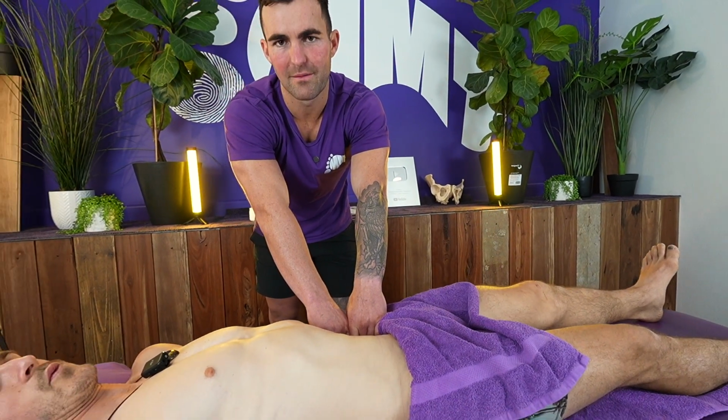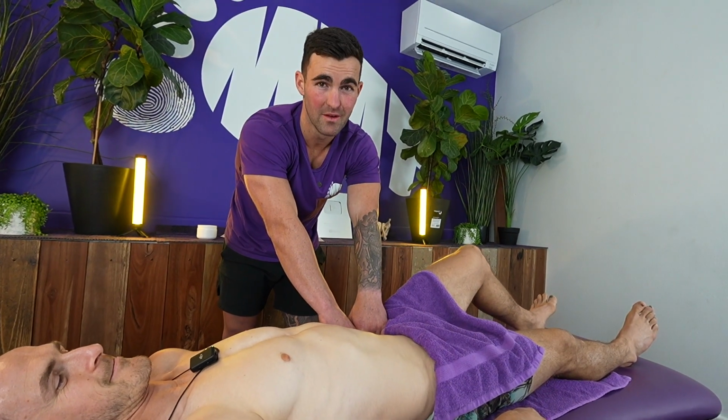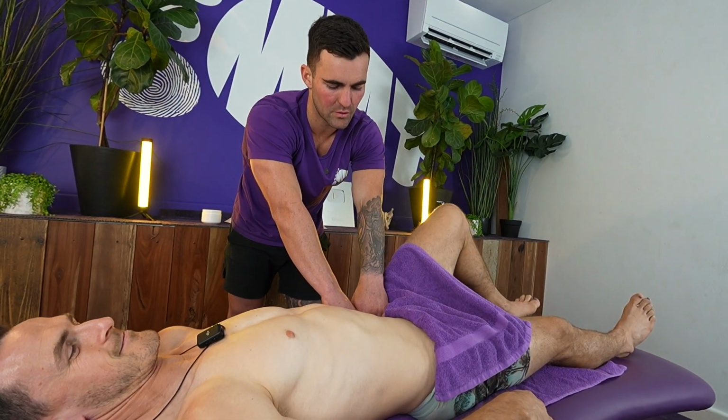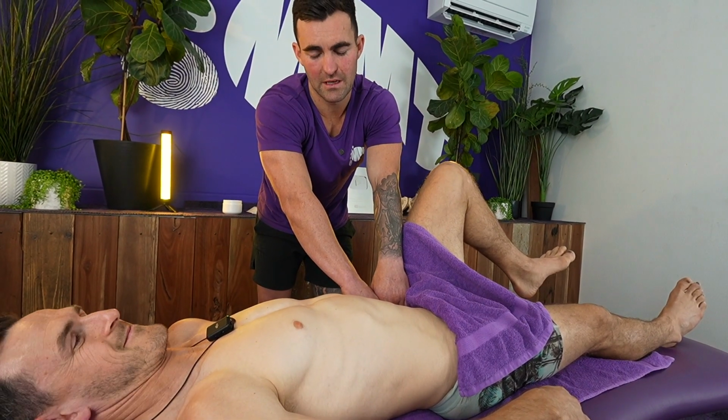It's really not a comfortable muscle to treat. If you've had this treated before, let us know. Tell us about your experience. If you haven't, you need to get it done. Yeah. You really need to get it done.